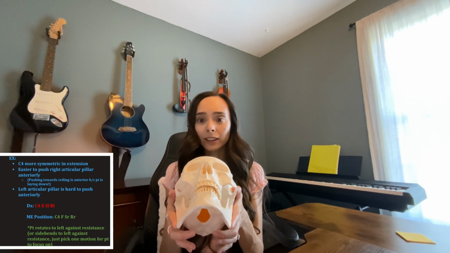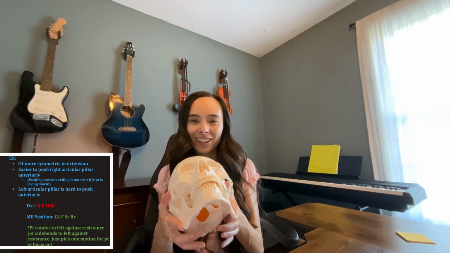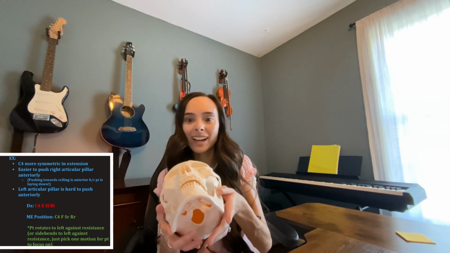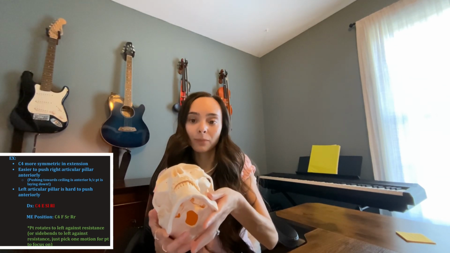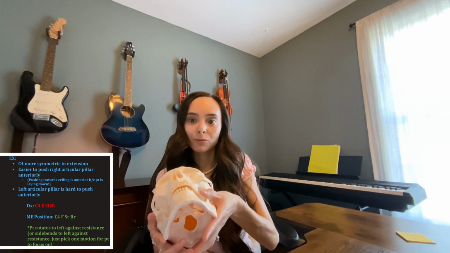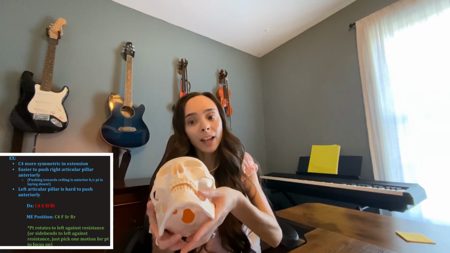And then they liked the left side, so you're going to side bend them to the right side. And you're going to rotate them to the right side. And then you'll let them move the way they like to go. So they like to go to the left, so I'd tell my patient, okay, turn your head to the left. And they would try to turn it while I resist for 1, 2, 3, 4, 5, relax. I'm going to further flex, further side bend to the right, further rotate to the right.